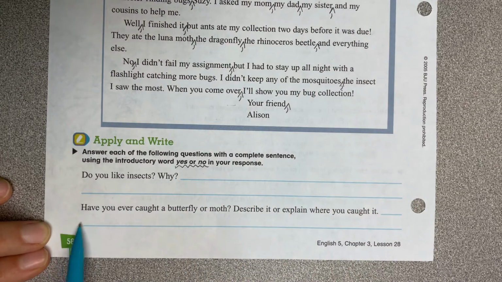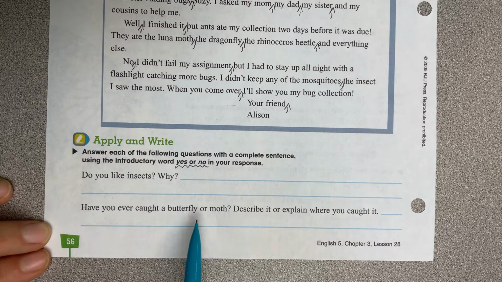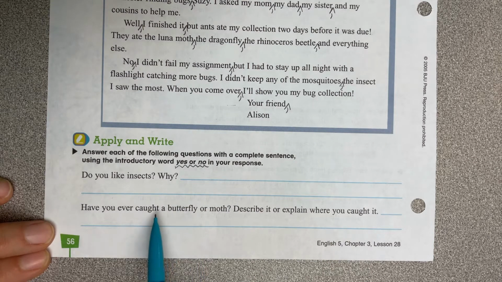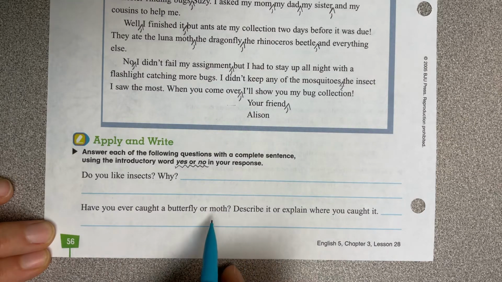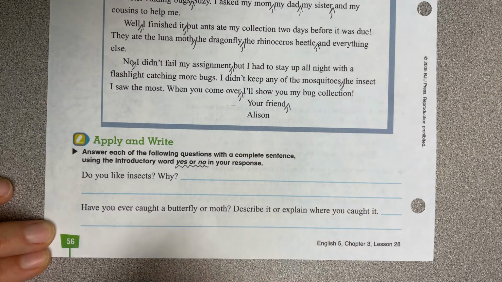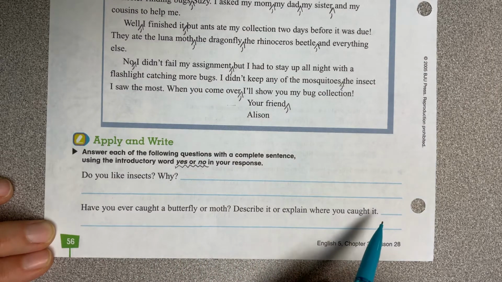Then the last one says, "Have you ever caught a butterfly or moth?" So your answer to that will be yes or no, comma, and then you're going to describe it or explain where you caught it. So if you have caught one, you can say, "Yes, I caught a butterfly," or "I caught a monarch butterfly," "I caught a butterfly with beautiful wings." Or you can say, "Yes, I caught the butterfly in my yard."